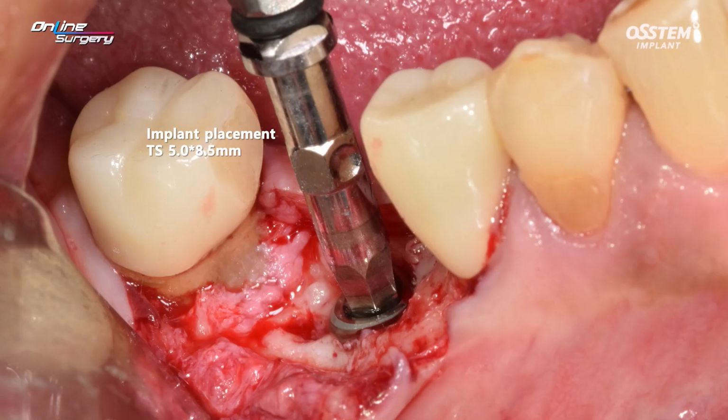Sometimes the mesiodistal proximal side bone level would be different, but in this patient, the buccal and lingual bone levels are different. Lingually, the implant is at least 1 millimeter below the bone. However, on the buccal side, at least one thread is exposed.